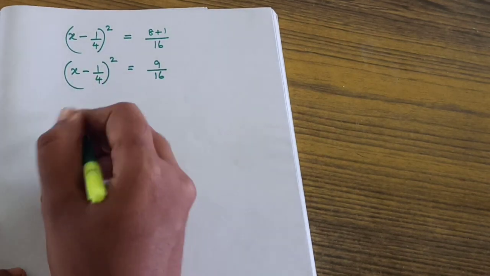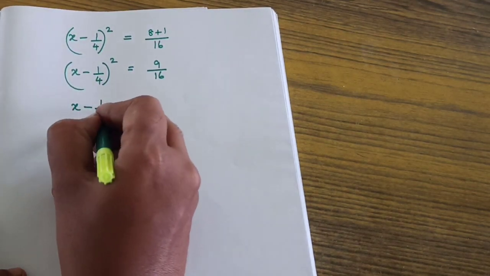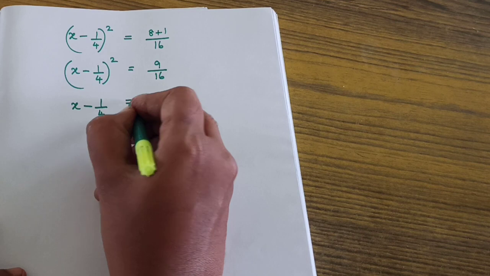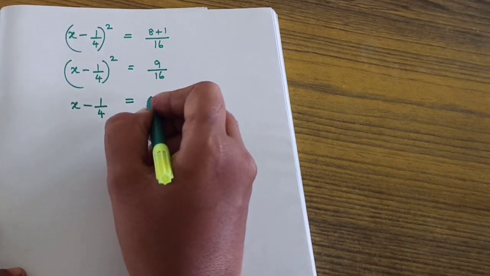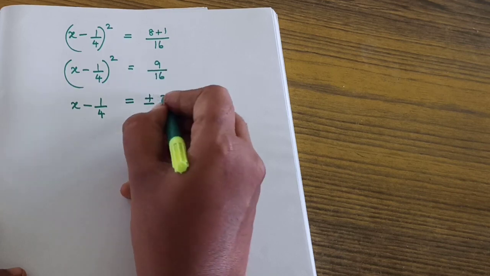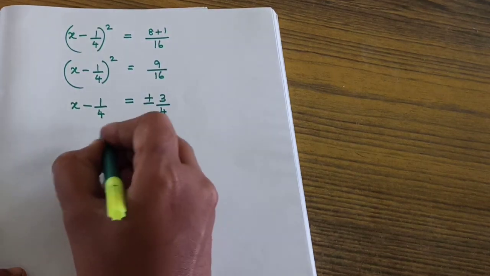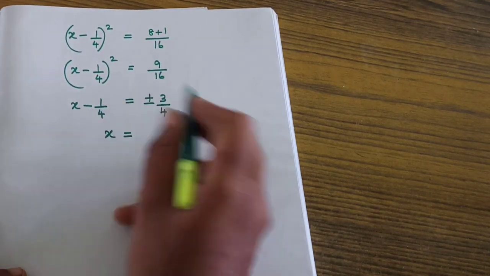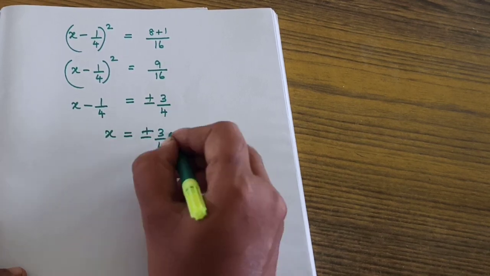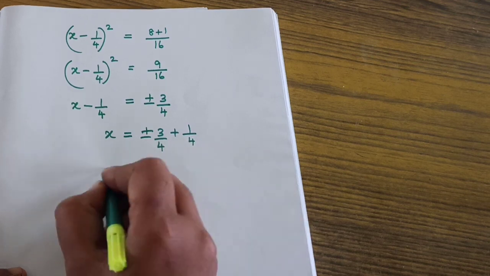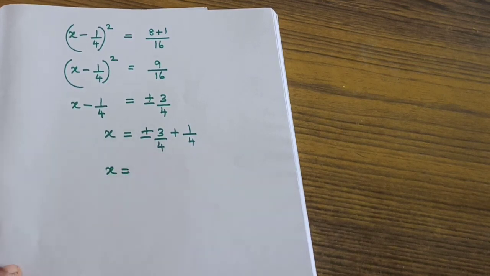Okay. Taking square root on both sides, x minus 1 by 4, square and root get cancelled, and here 2 values will come, positive as well as negative. What are the answers? Plus or minus 3 by 4. Okay. Then x equal to, this term we can transpose to that side, plus or minus 3 by 4 plus 1 by 4. Then x equal to 2 values, no.